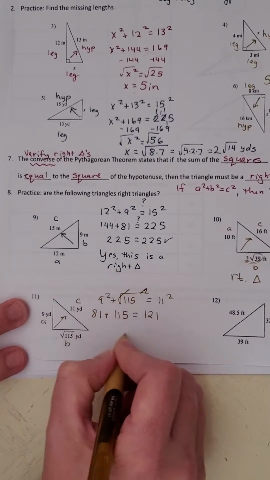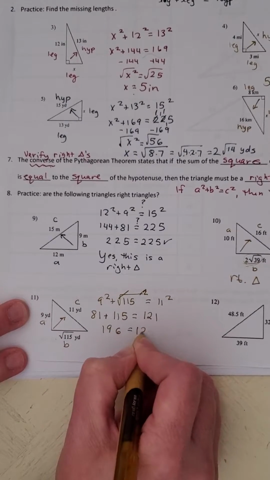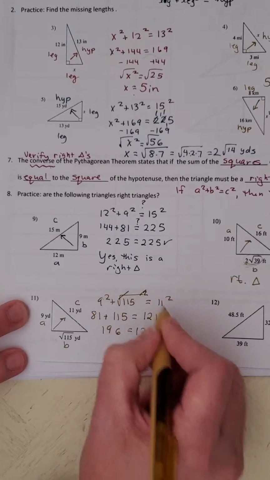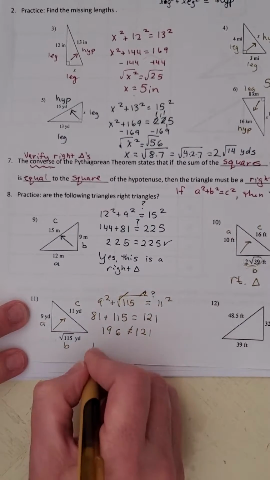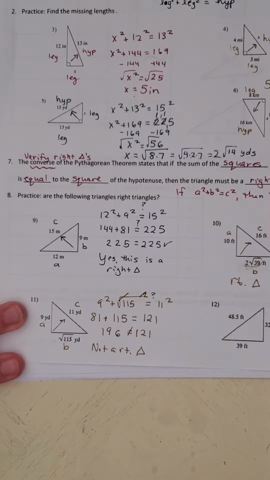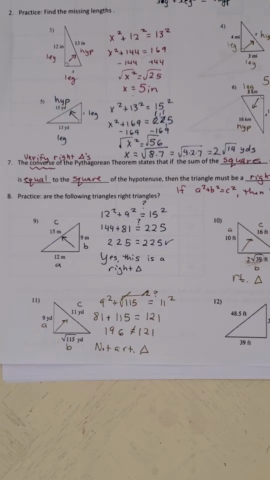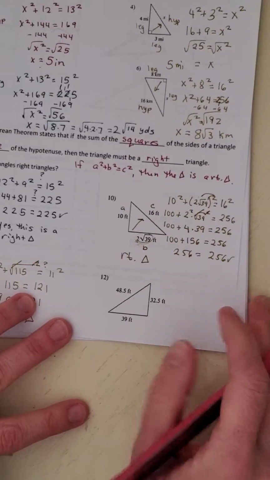And 81 plus 115 is 196. And they're asking, does that equal 121? Again, remember we were checking. No, it's not equal, so not a right triangle. All right, our last one, we're going to square some decimals. So I'm definitely going to use my calculator for this one.